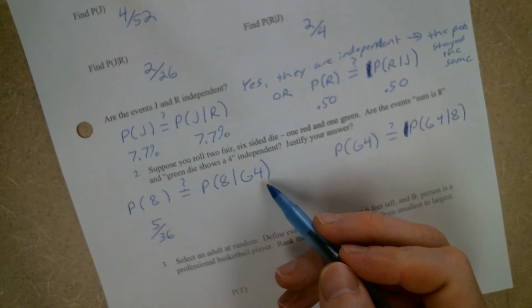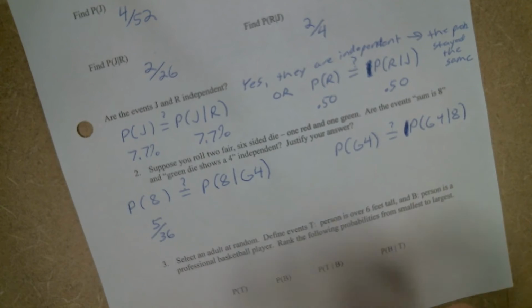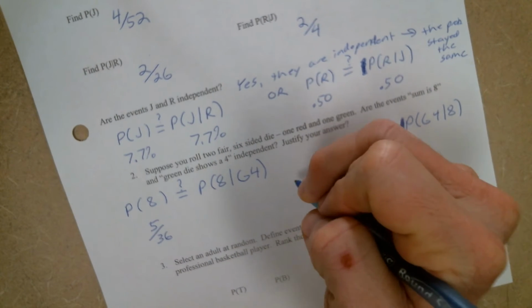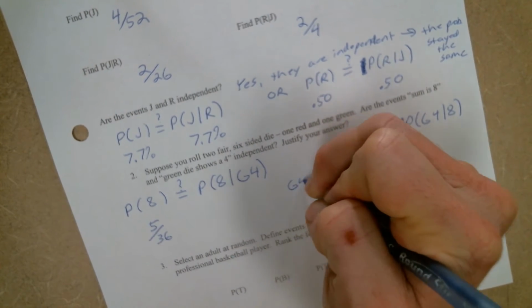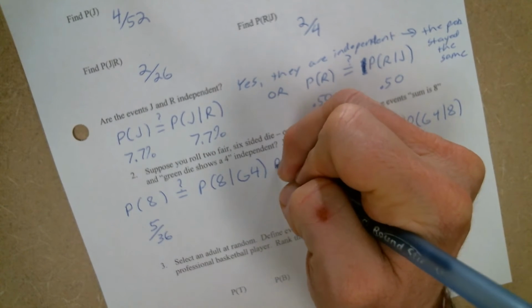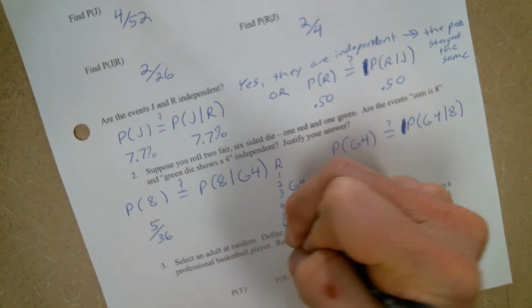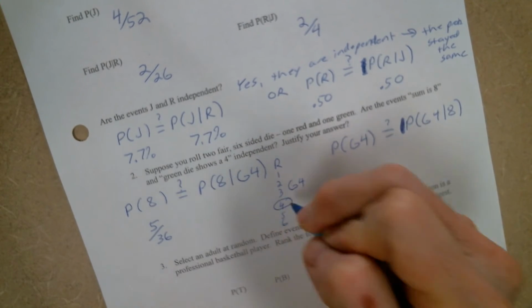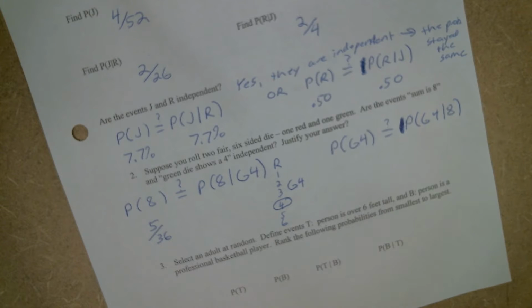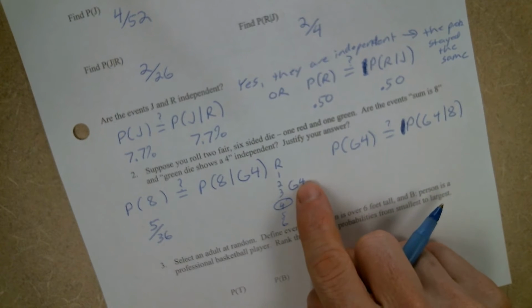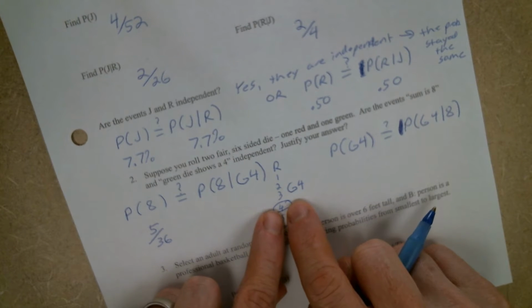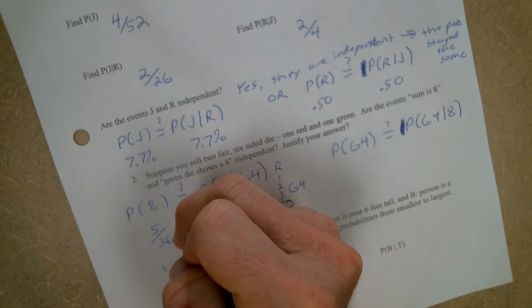Now, if we look at this situation, it's telling you that the green die is a 4. All right, so if the green die has to be a 4, the red could still be 1, 2, 3, 4, 5, or 6, but only one of those actually gets us a sum of 8. All right, so once I tell you that the green die is a 4, we effectively have a 1 in 6 chance of ending up with a sum of 8.